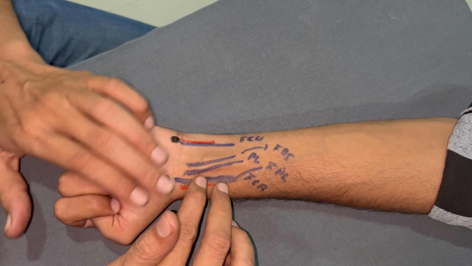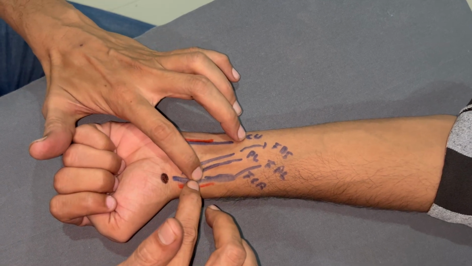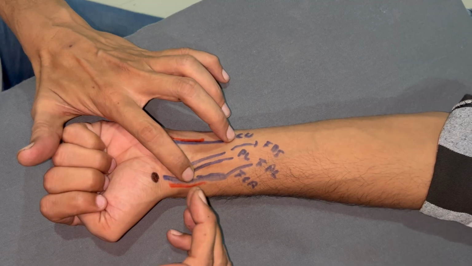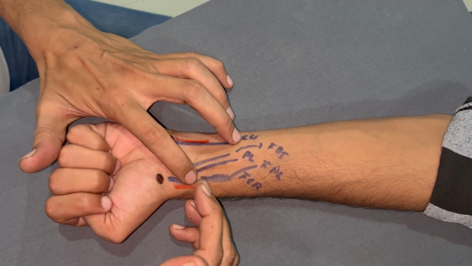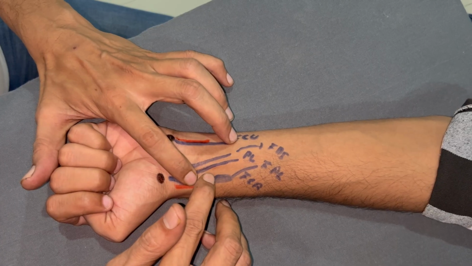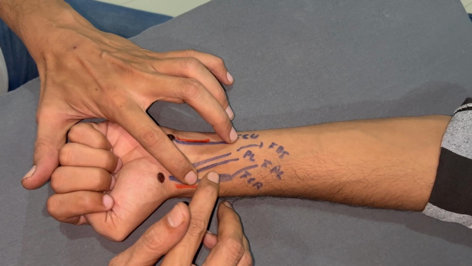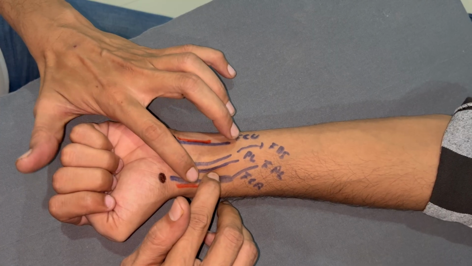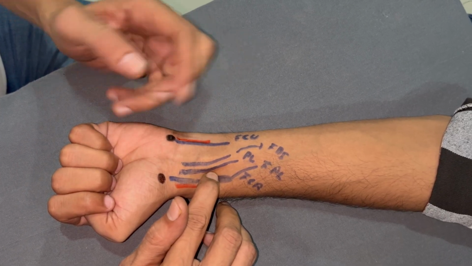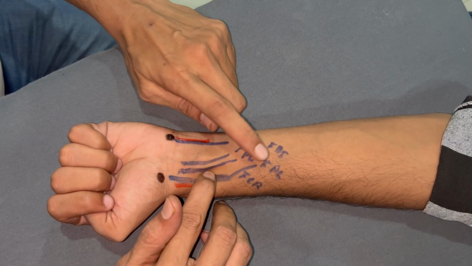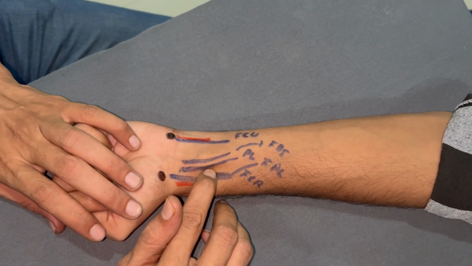Now from this location, basically this is found just anterior to the tip of your radial styloid process. From here, shift your finger pad a little bit more proximal, and again differentiate between two different tendons, the tendon of flexor carpi radialis and flexor pollicis longus.